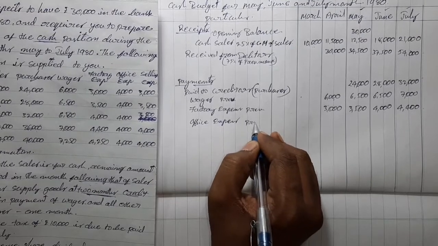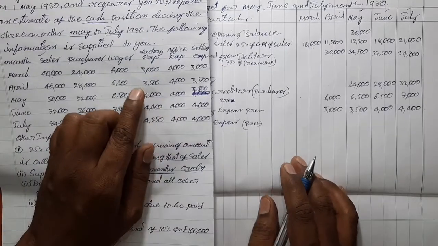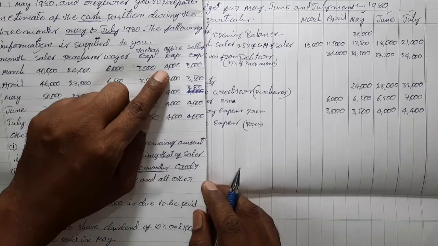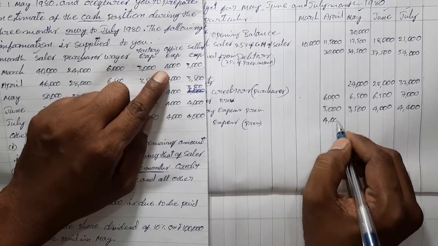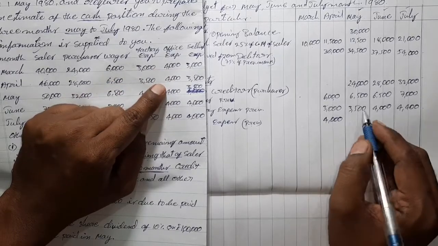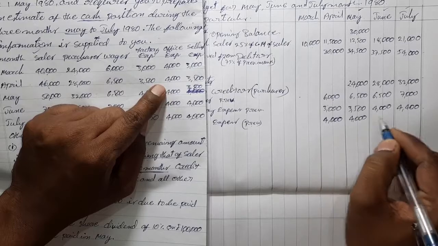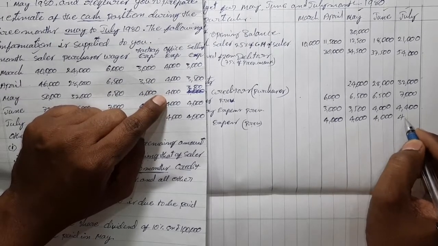This is also previous month. Okay, so same as office expenses, 4000 of March expenses paid in the month of April. April, 4000 amount is paid in the month of May. Next, same as all are 4000, right? 4000.